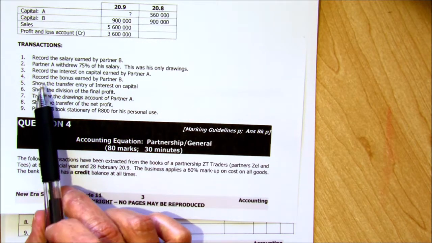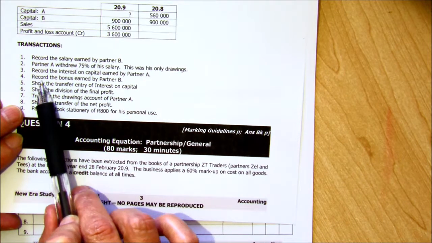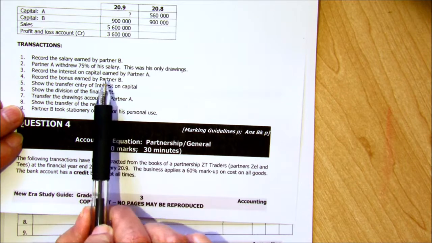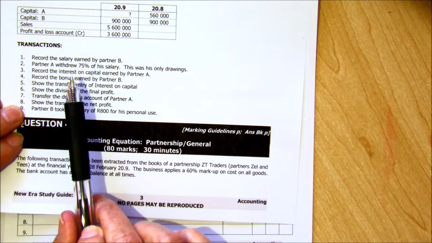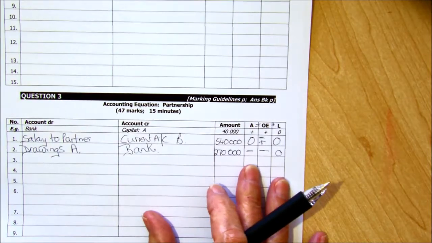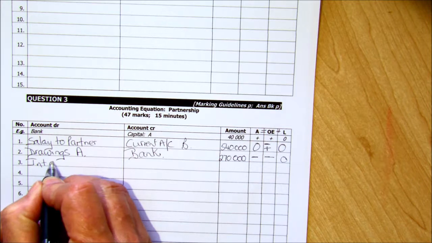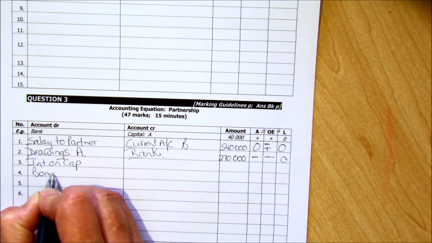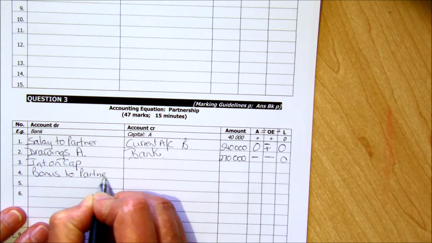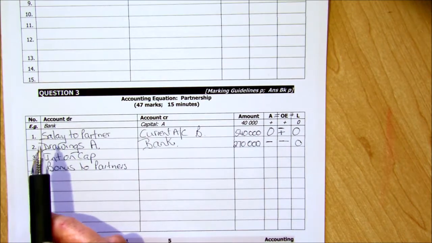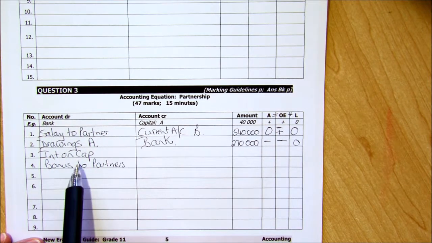Right, now if we look at number 3 and number 4, number 3 asks you to record the interest earned by partner A, and number 4 the bonus. Now these are similar entries to number 1. It's just the nature of the division that is changing. So you're going to have interest on capital as one, and you're going to have a bonus to partners as the other one. So these are the three divisions of profit. It can be paid out as a salary, an interest, or a bonus.